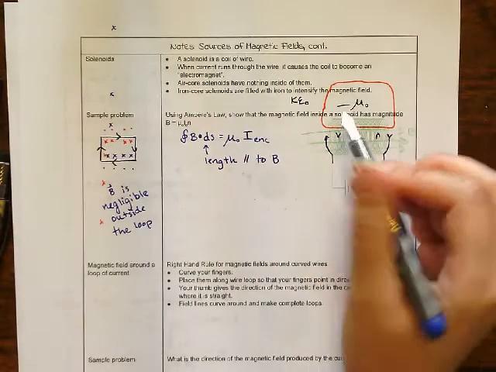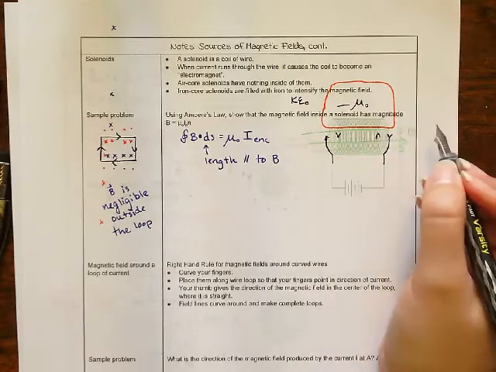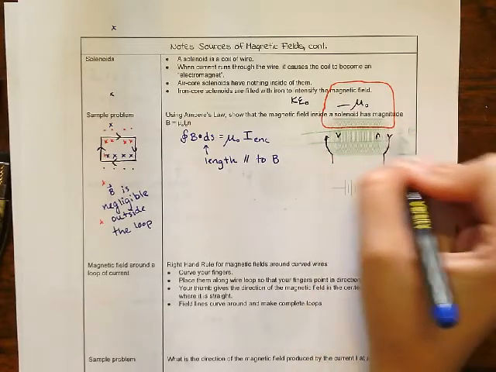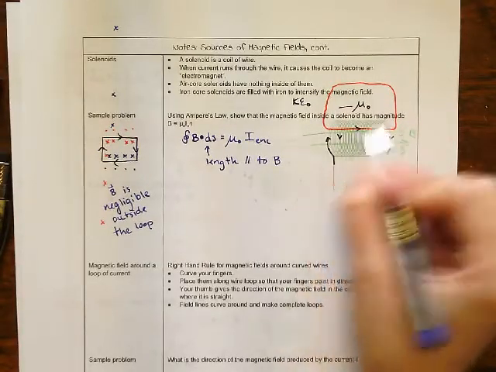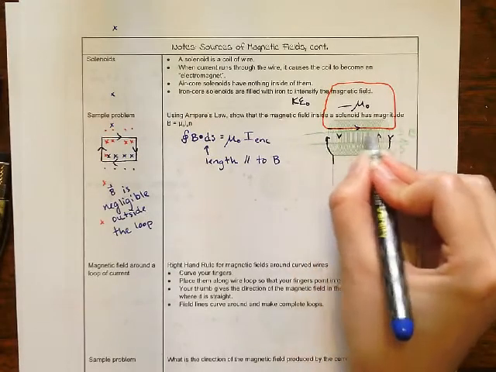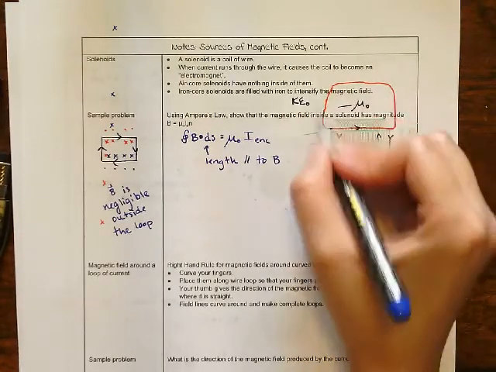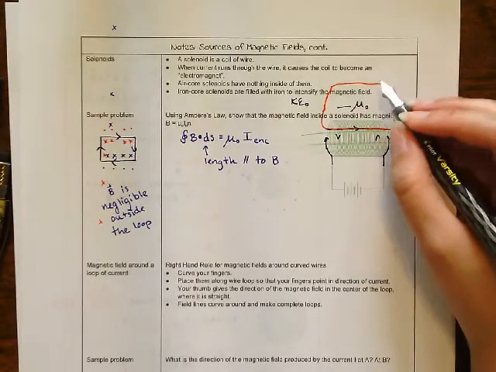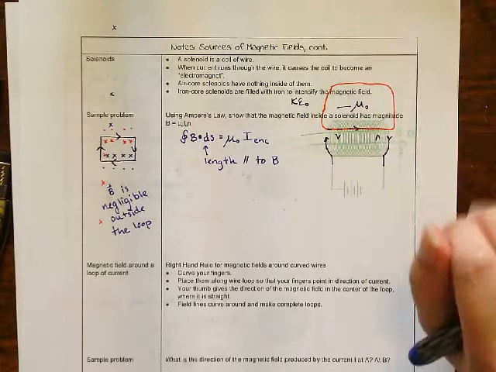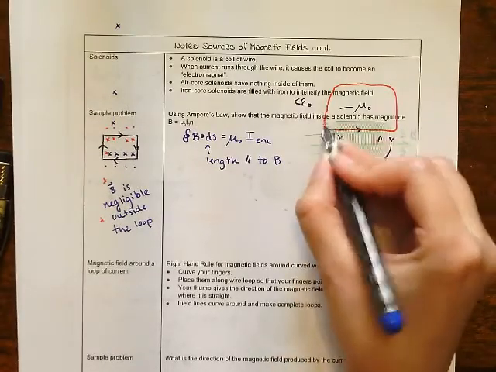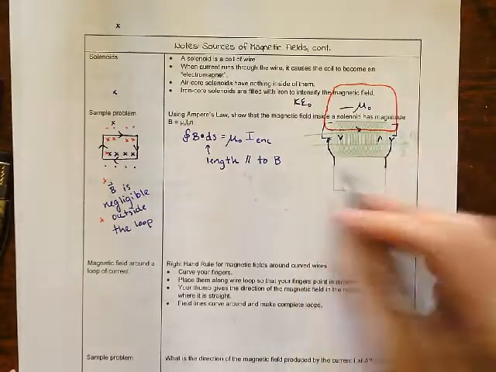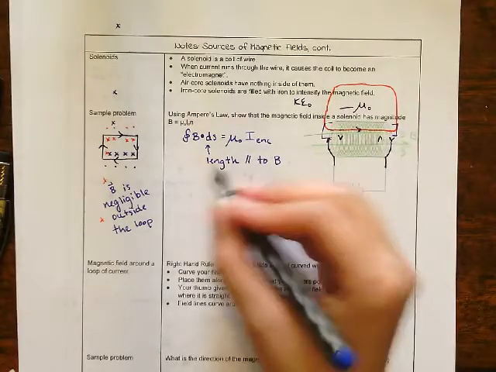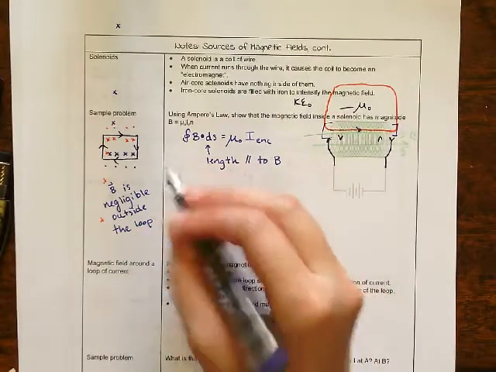If we make one complete loop, we want this side to be going this way, so this is perfectly parallel, and none of the rest is. And remember, out here the magnetic field is negligible, so it's not going to be important. So it's just this length, which let's call L, that's going to be important.